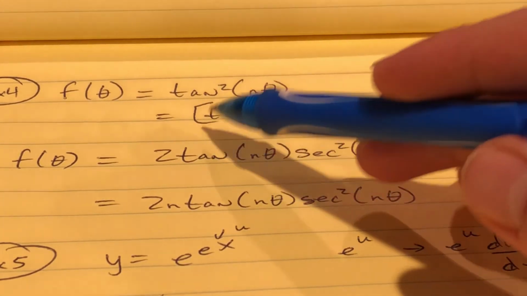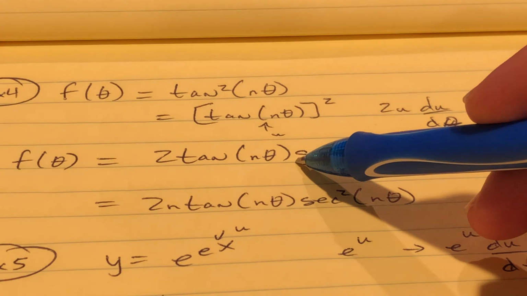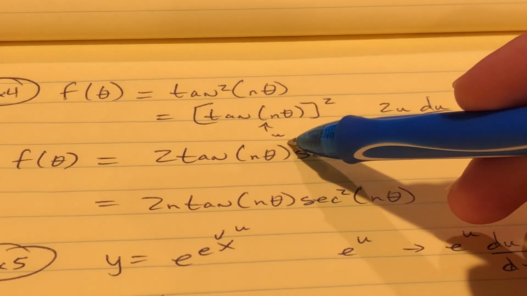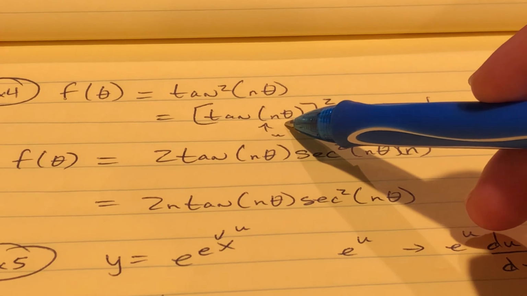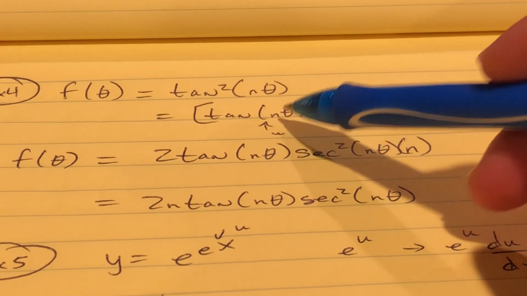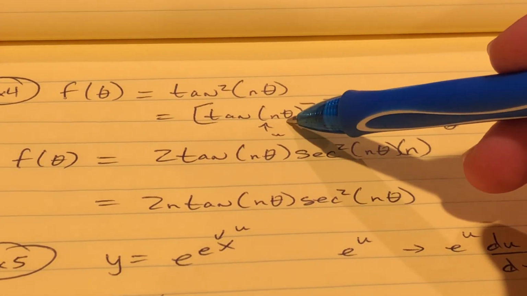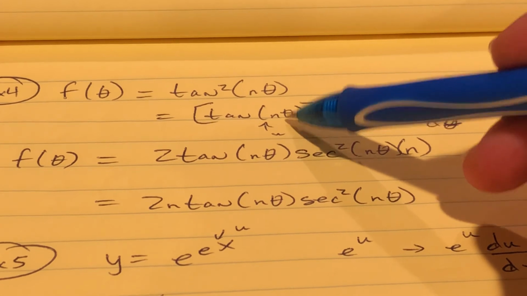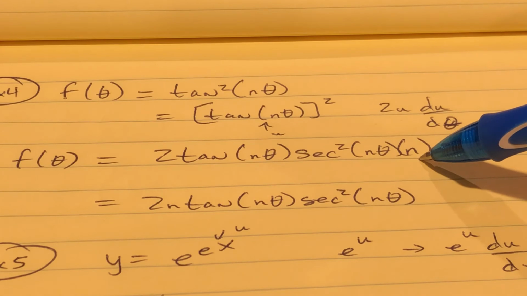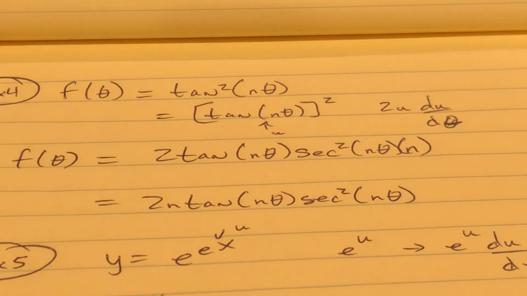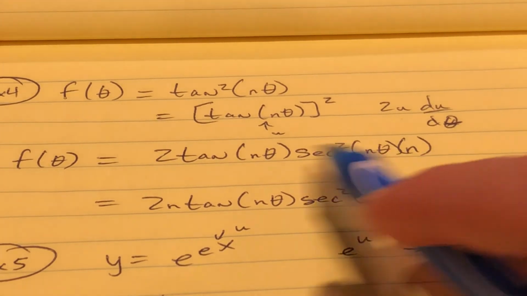So 2 times u, one power less. Now I take the derivative of this u with respect to theta. The derivative of tangent u would be secant squared of what my u is, and then I have to take the derivative of this with respect to theta, and that is n. All right, and I can combine it to be such. Just put the n there with the 2.